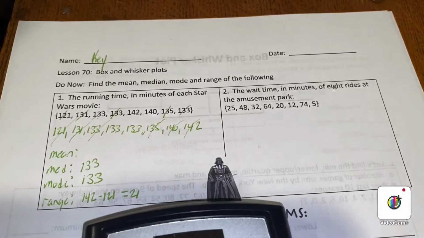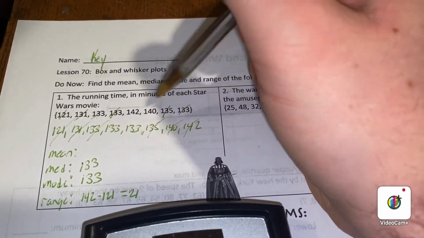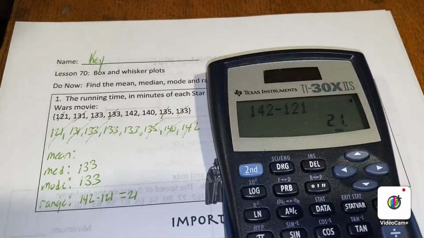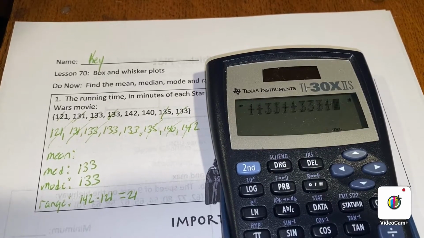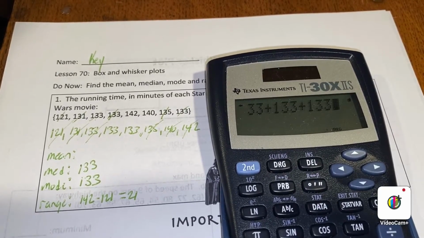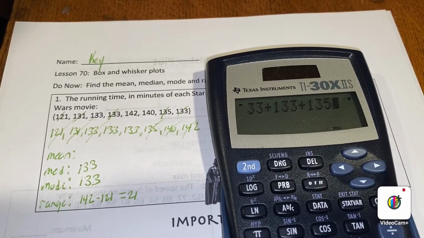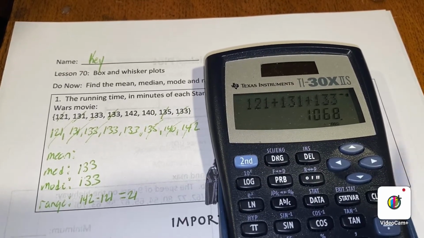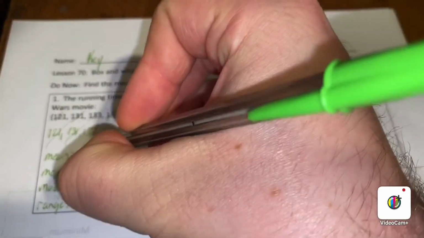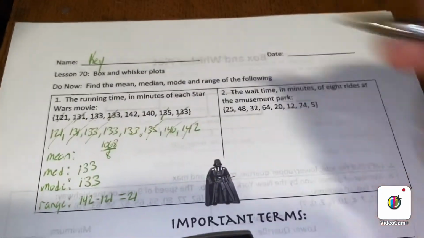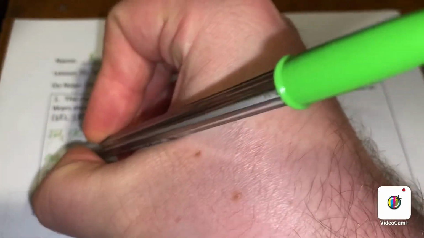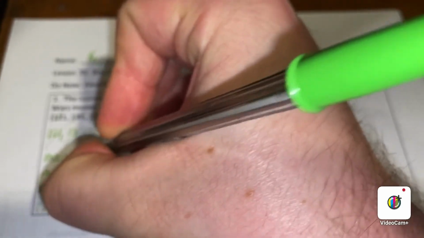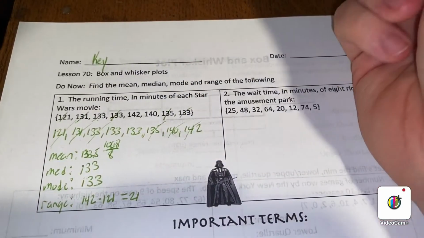And the mean, we're just going to add all these numbers up and divide by the total number of movies. So 121 plus 131, 133, 133, 133, 135, 140, 142. So 1,068 divided by 1, 2, 3, 4, 5, 6, 7, 8. So 133.5. That would be the mean. This is all in minutes.